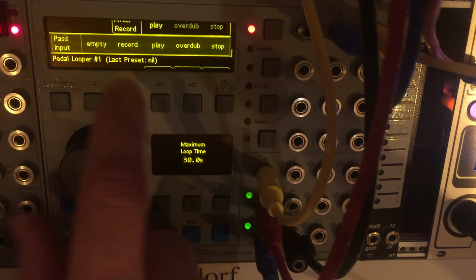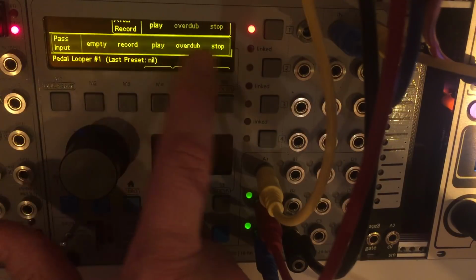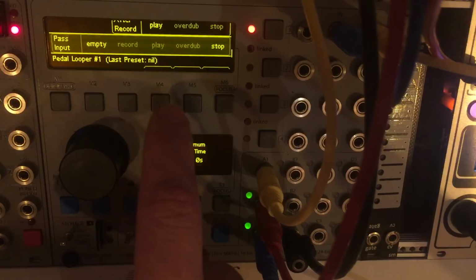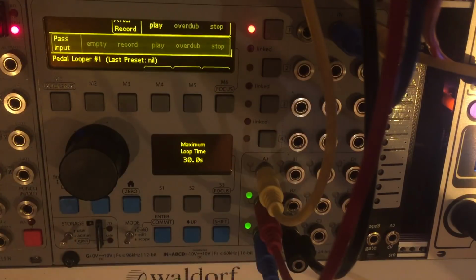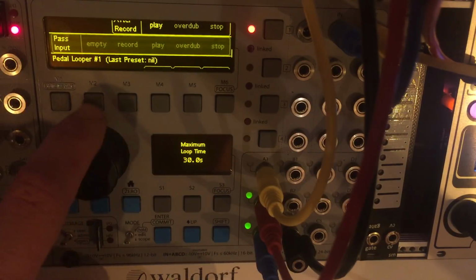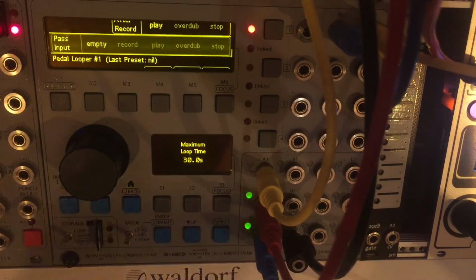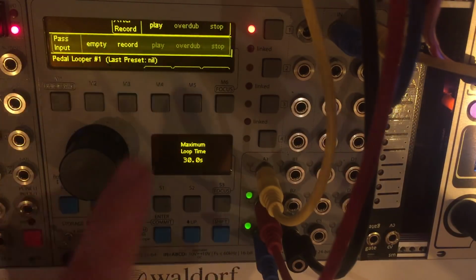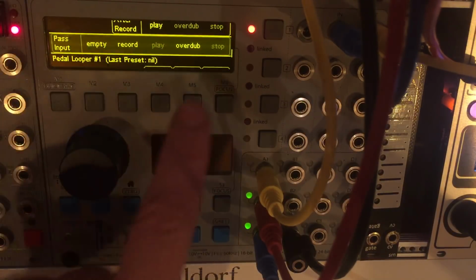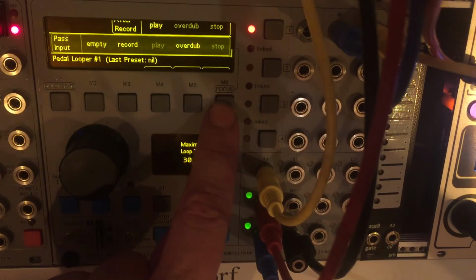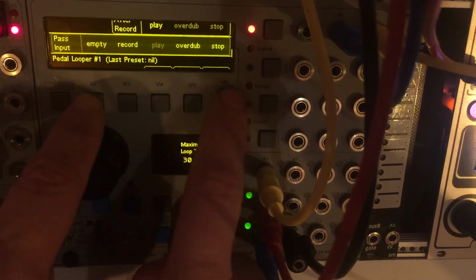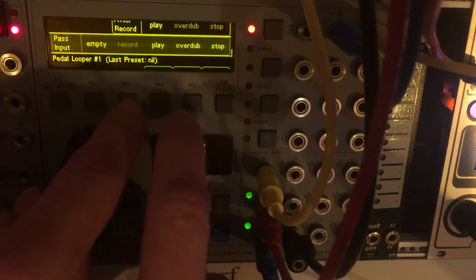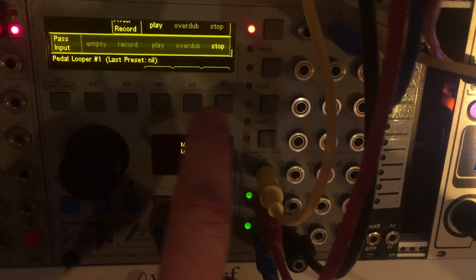The next is on the inputs. This is a little bit of a different kind of behavior where each one of these parameters is independent. So I can choose when to pass my input signal. During record, sure. During play, maybe not. Maybe during overdub as well. And maybe when the player is stopped, I want to hear the input signal as well. So you have full control over all these things just by a simple on and off toggle, which is great.